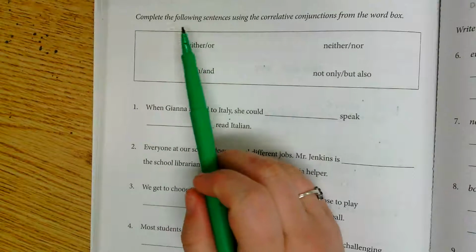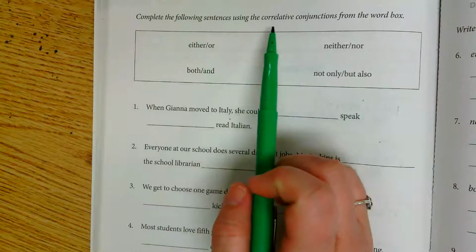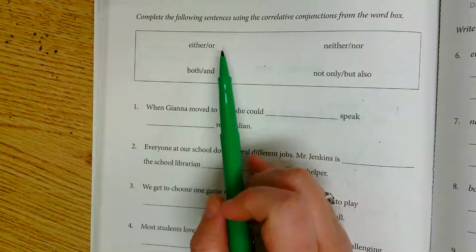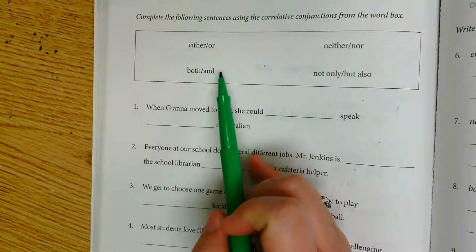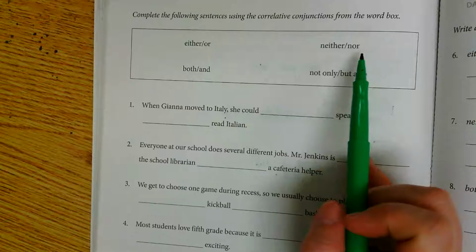So based on the directions, it wants us to complete the following sentences using the correlative conjunctions from the box. So we have either or, which is when the sentence is giving you a choice or an option. Both and, which is when there are two things in the sentence that are connected to one another or related to one another. Neither nor is like when you use the word not in a sentence.